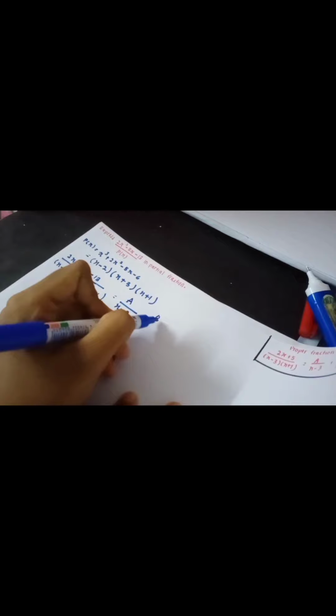This is called linear factors in partial fractions. This is the general form of linear factors for partial fractions. This is how you write the partial fraction for linear factors. So we're going to do the same thing here: A over (x - 2) plus B over (x + 3) plus C over (x + 1).